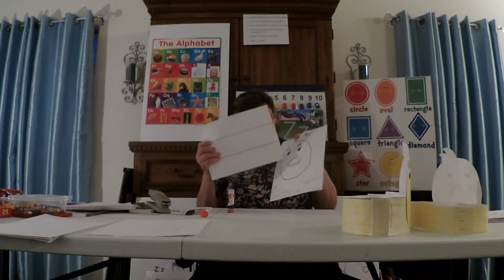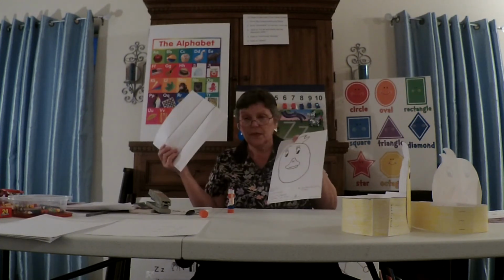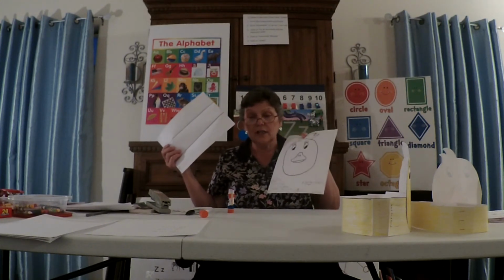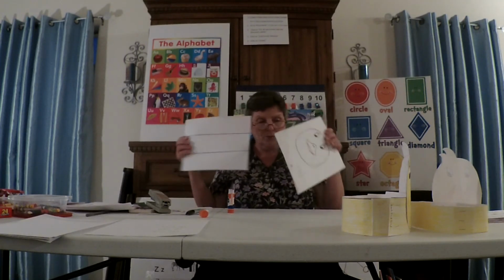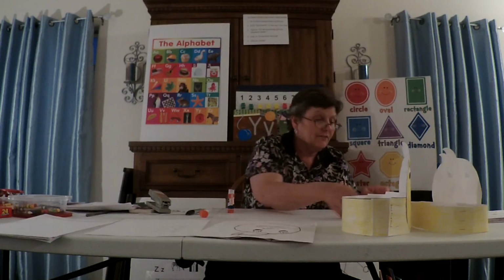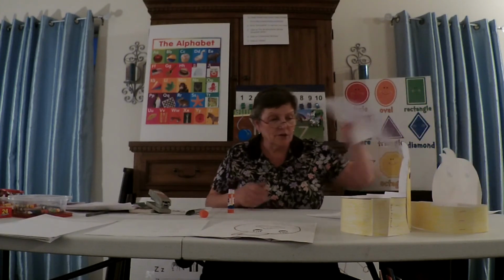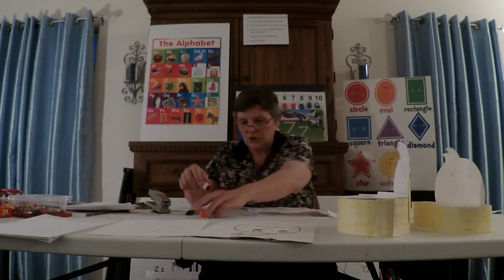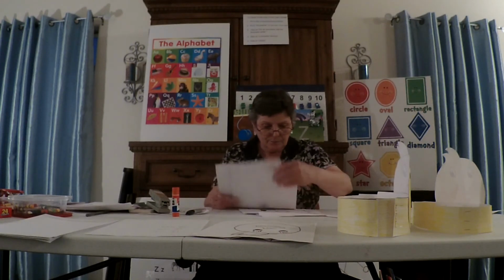You cut it out on this line, like that. Let's see, color, cut, and then you can glue, staple, or tape. It's up to you. So that's our project for today. That's really fun. Okay, so now, before we sing our goodbye song, I kind of want to go over the packet one more time real quick again.